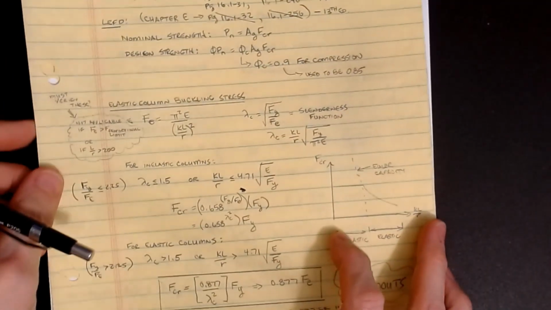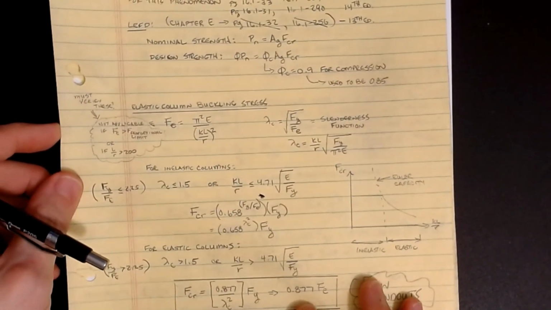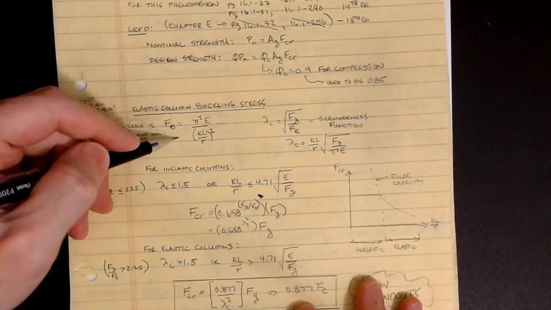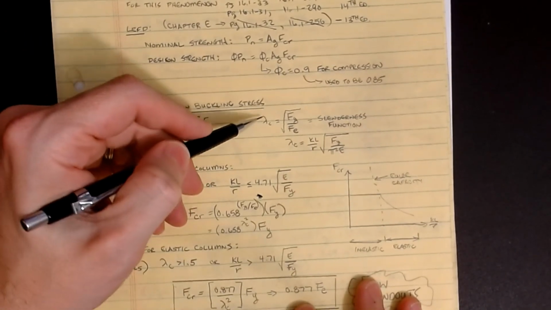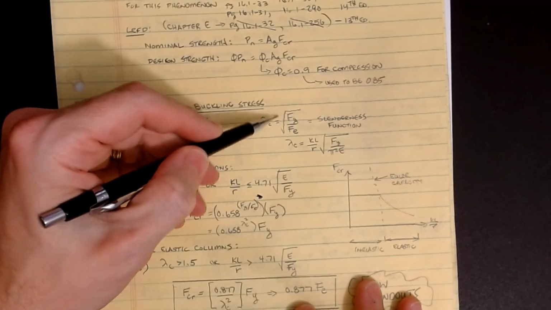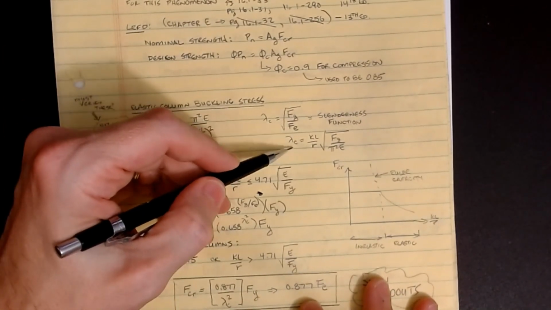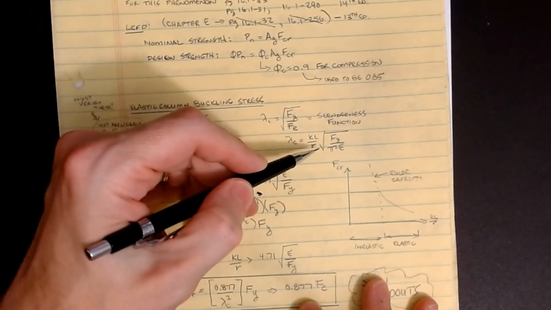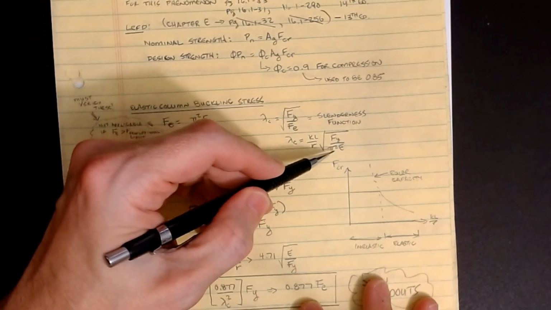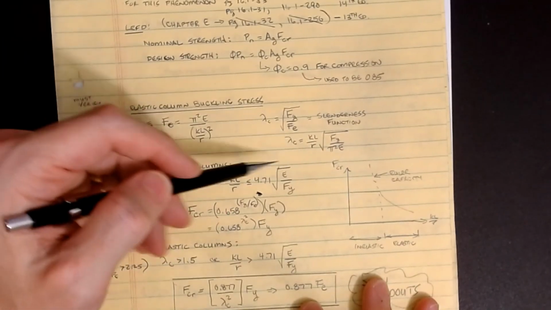All right, so that's kind of the code and where we're going with this. We'll come back in a second with this and show you some other notes. Now, some textbooks will write this a little bit differently, in which we calculate the Euler stress, and then I can define a parameter lambda as being the square root of Fy over Fe. In which case this lambda then becomes KL over R times the square root of Fy over pi squared E. Kind of gets us to our formula like this.